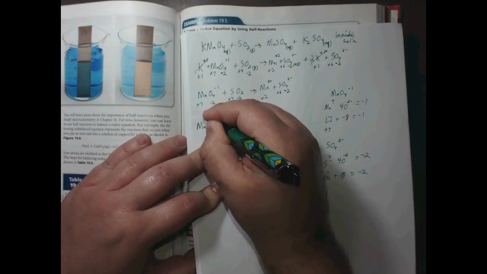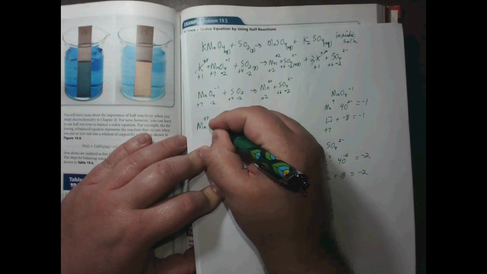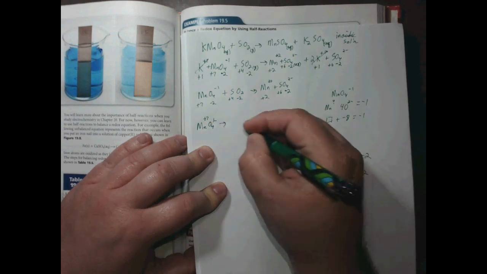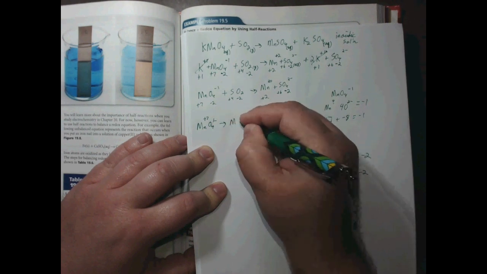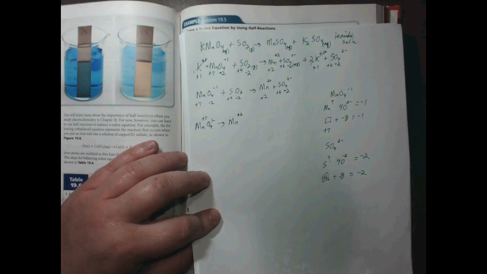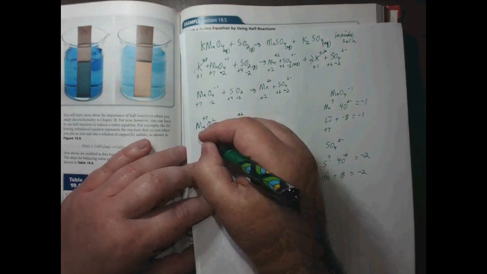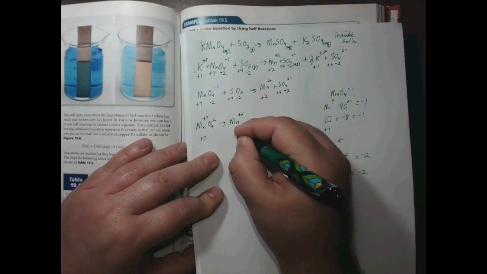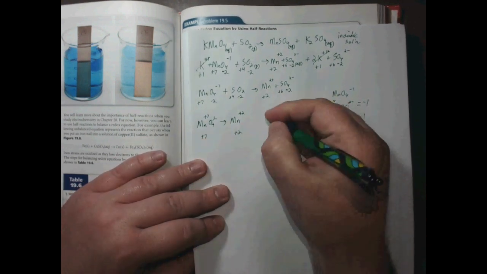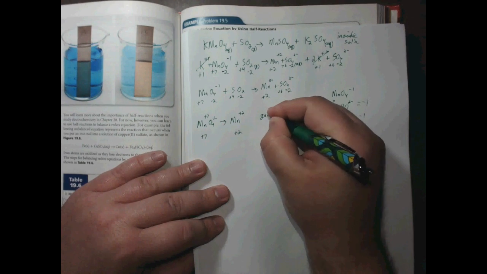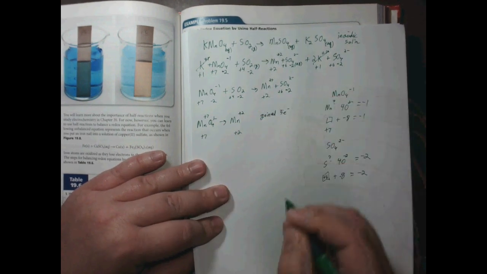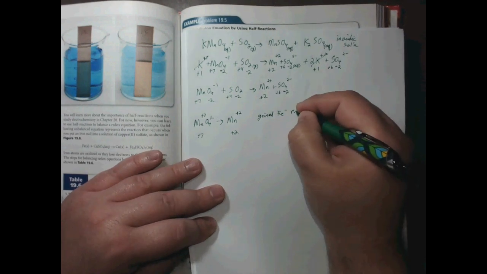Manganese went from +7 in the MnO4 -1 to Mn +2. Okay, so it went from +7 to +2. Alright, it gained electrons. How many did it gain? It actually gained 5 electrons, right? So that was again reduced.